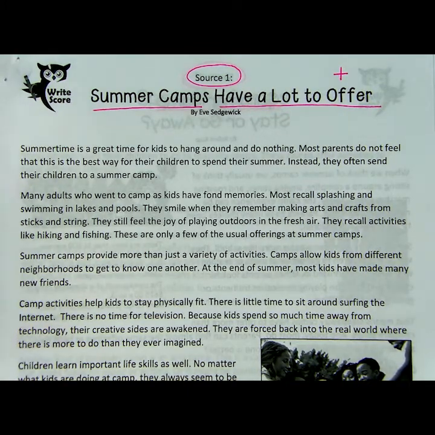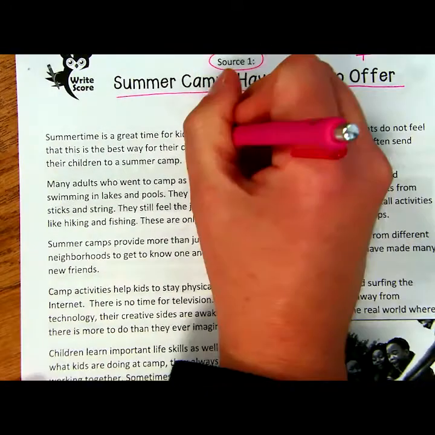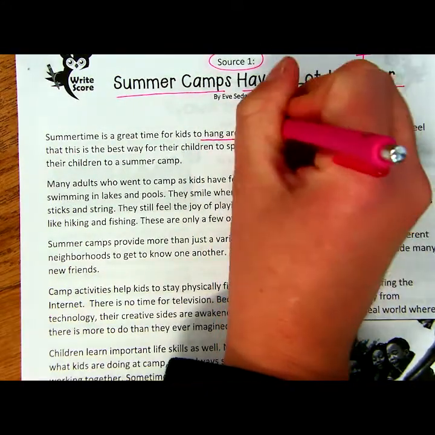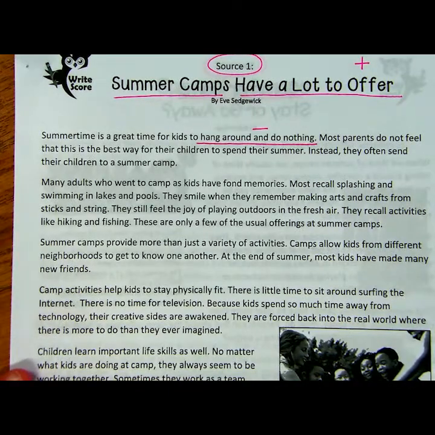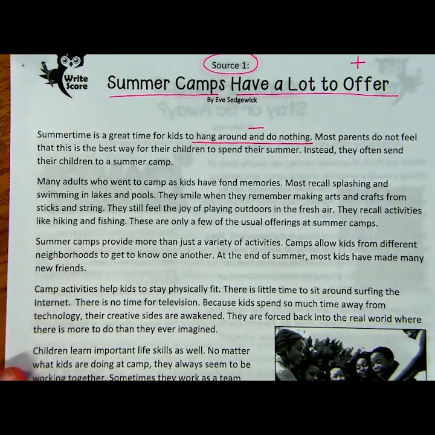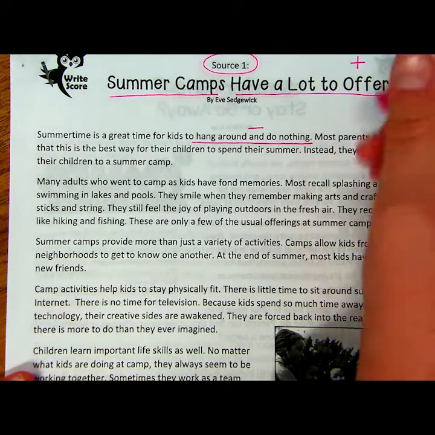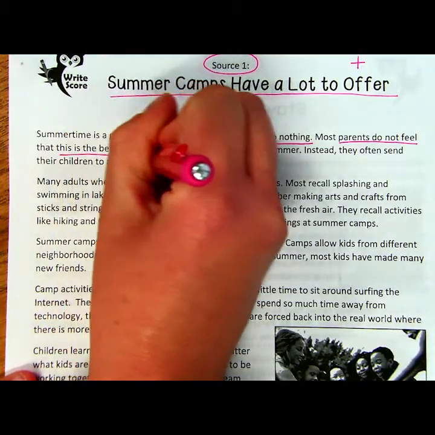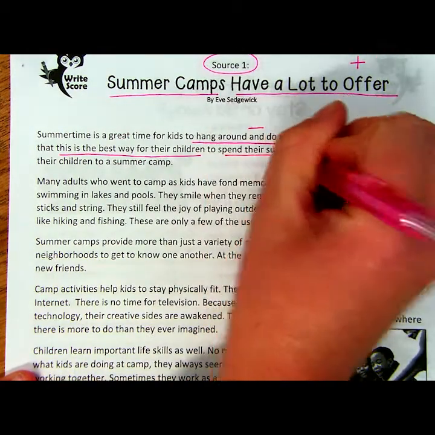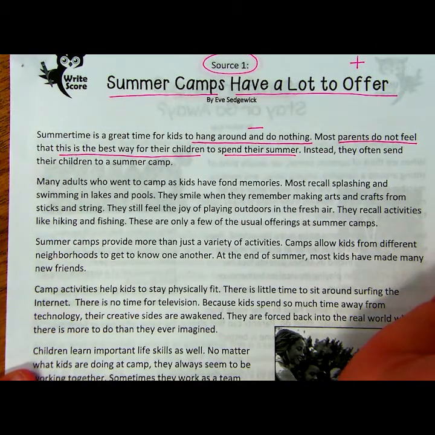Summertime is a great time for kids to hang around and do nothing. That's not positive, that's negative. Hang around and do nothing. I'm going to put a minus sign there for negative. Most parents do not feel that this is the best way for their children to spend their summer. Well, that's important. Parents don't feel this is the best way to spend your summer. Instead, they often send their children to a summer camp.